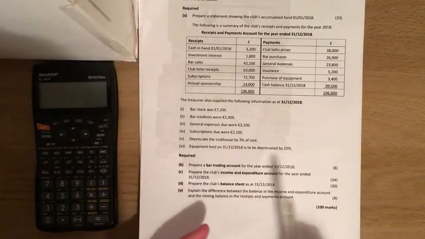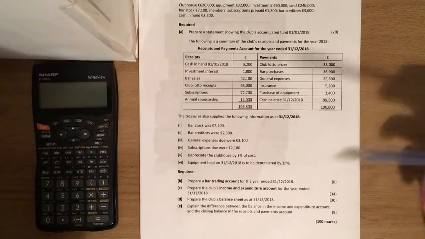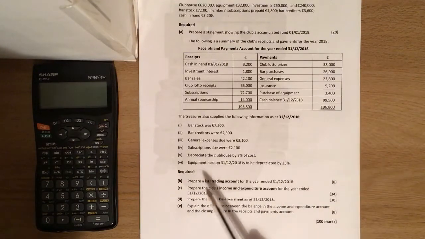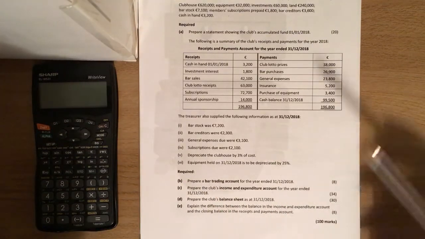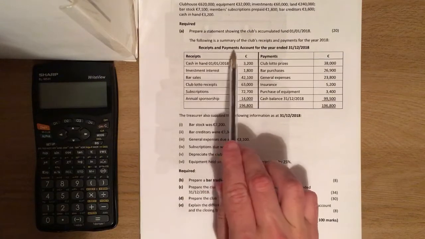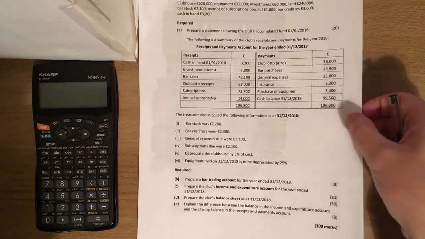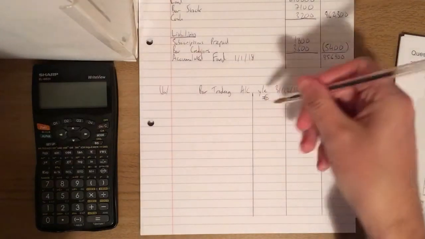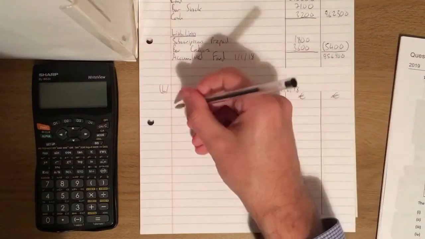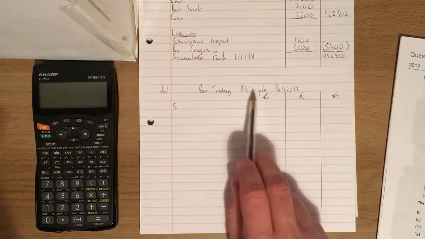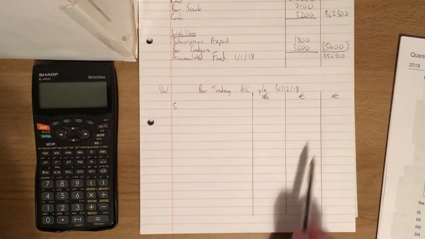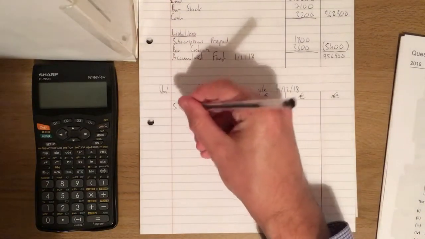All right. Where are we going to get these numbers from then? As I said, it's a trading account. It's going to start with sales, and they tell me that receipts and payments, bar sales 42,100. So bar trading account, year end 31 December 18, and just my 3 columns down.